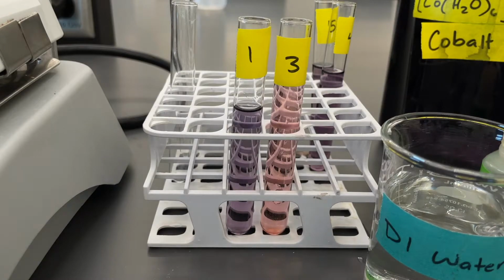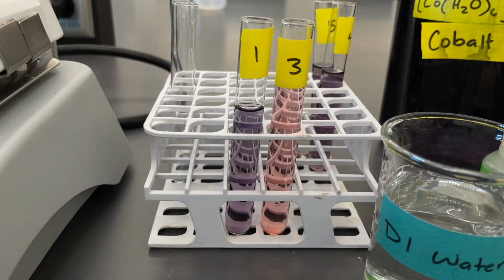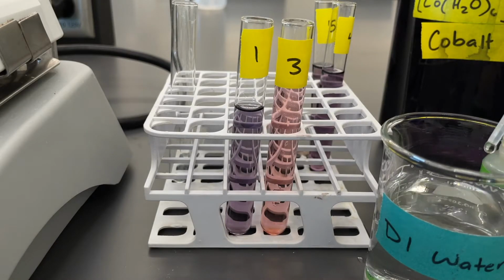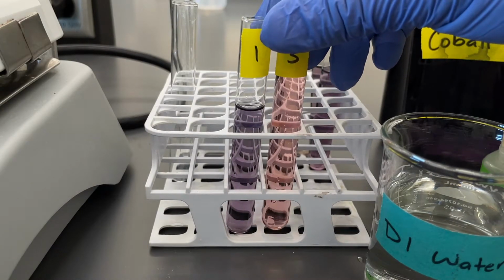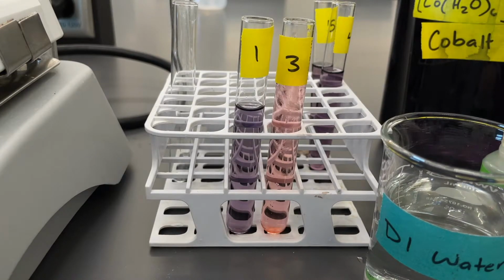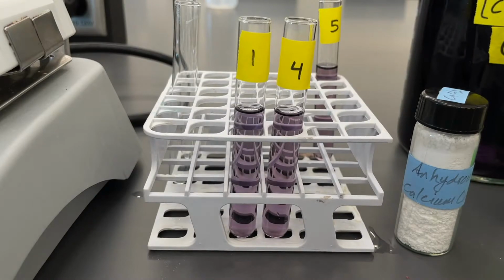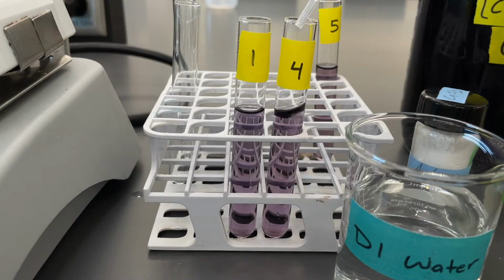So now we see that it changes color again, compared to number 1. And we can determine which way the reaction shifted. And then adding a little bit more water, we can continue to see how much that color continues to change more and more pink. All right, now to test tube 4. We're going to start off by adding some DI water to it right away, about 2 mils.